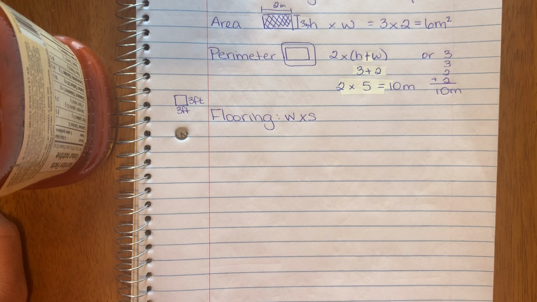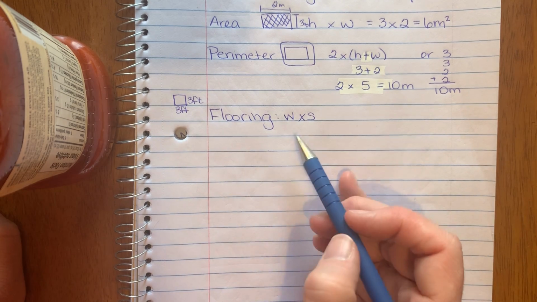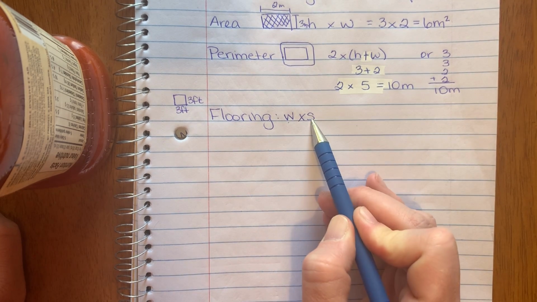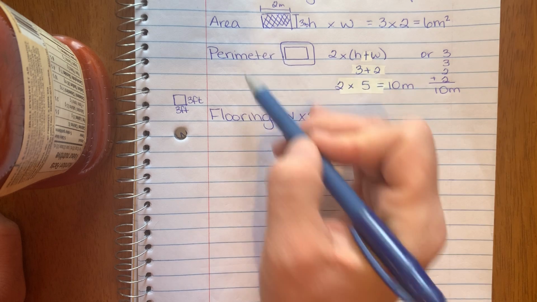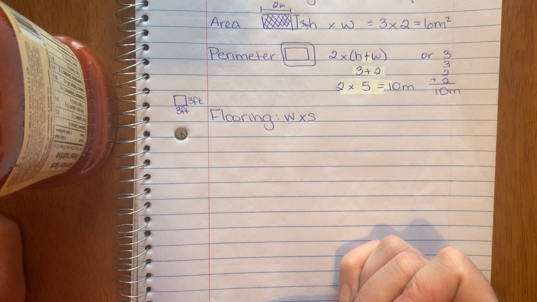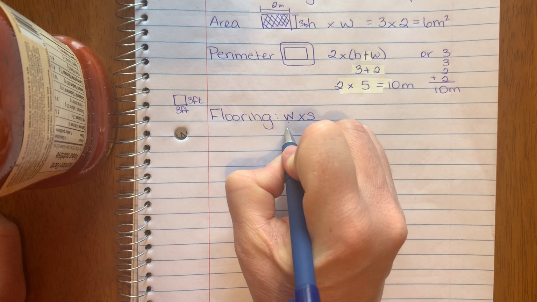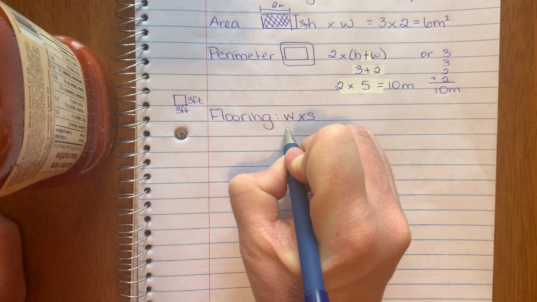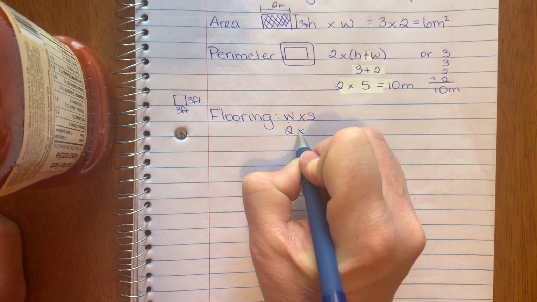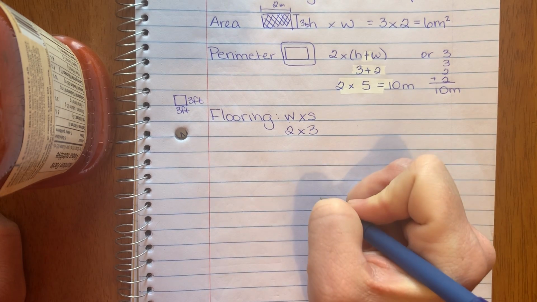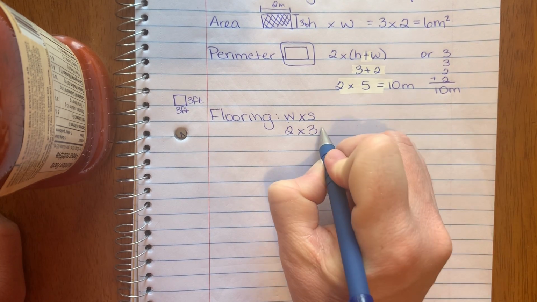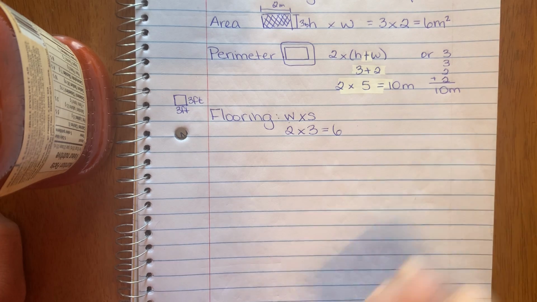So to find the floor, there are 2 ways to go about it, and I will show you. You can go width times scale. So in this example, if that's what we're looking at, we are going to go 2 times 3, equals 6.